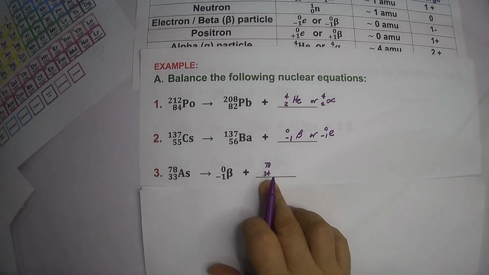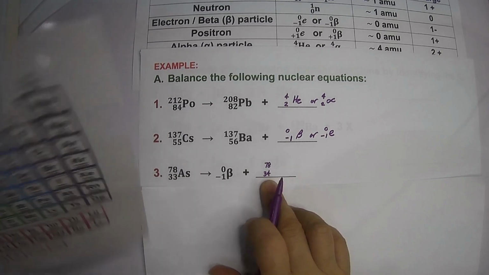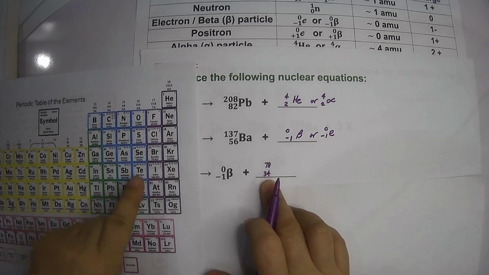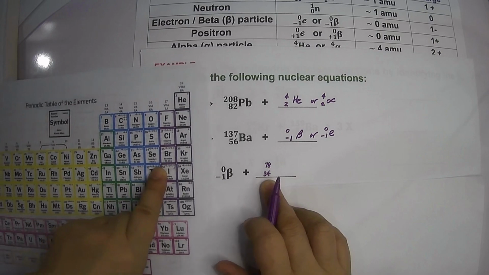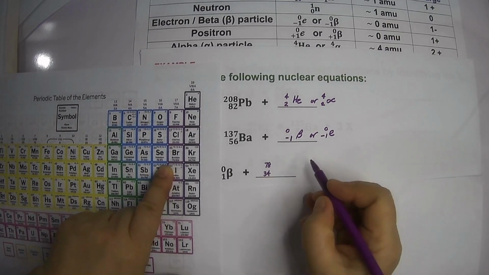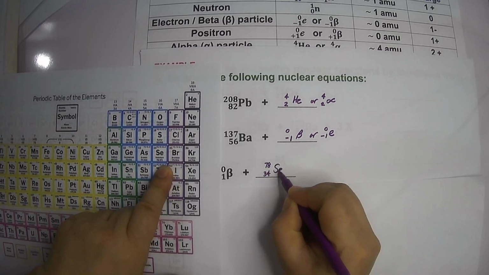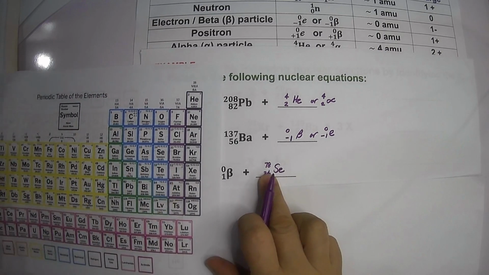So using your periodic table, you look for an element whose atomic number is 34, and that is selenium-78. Okay.